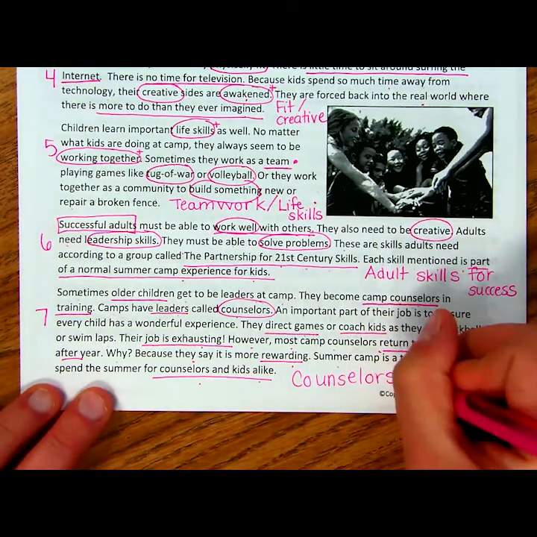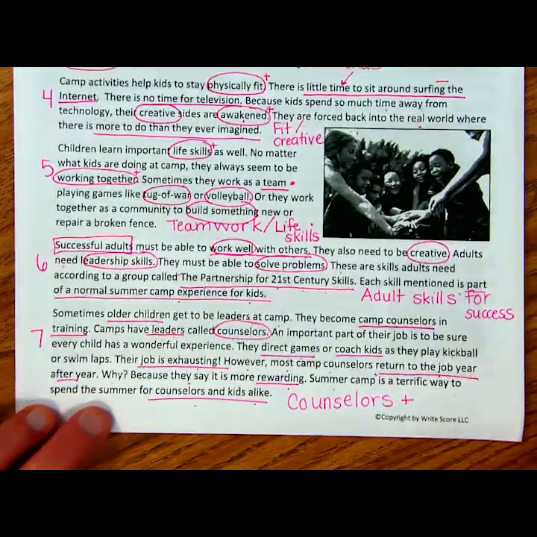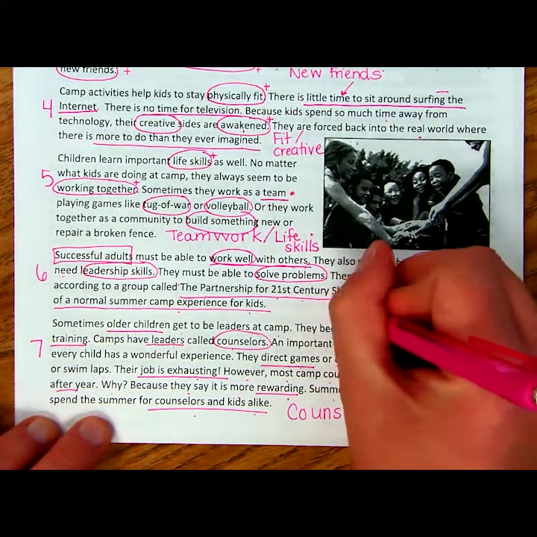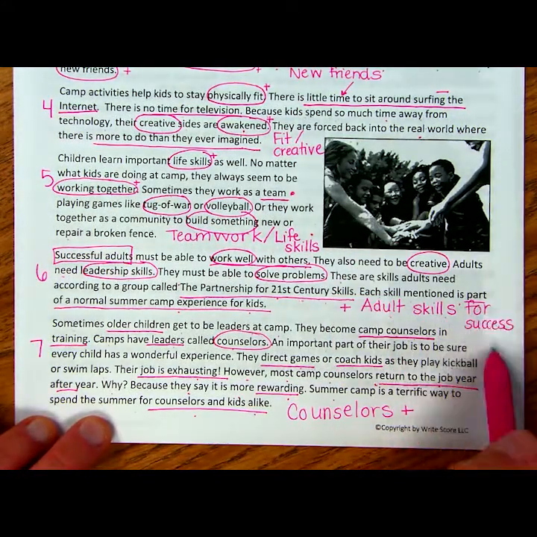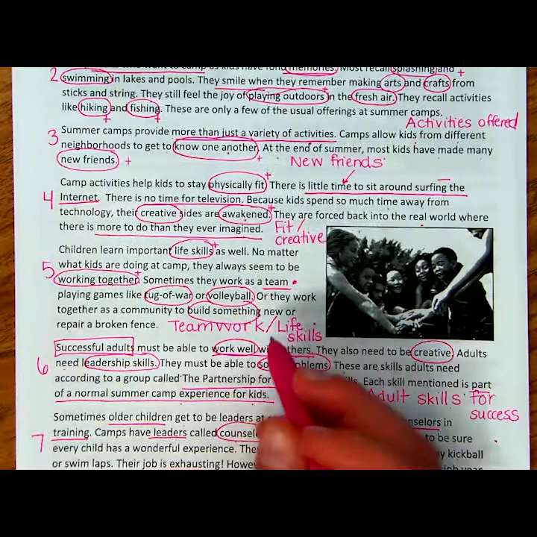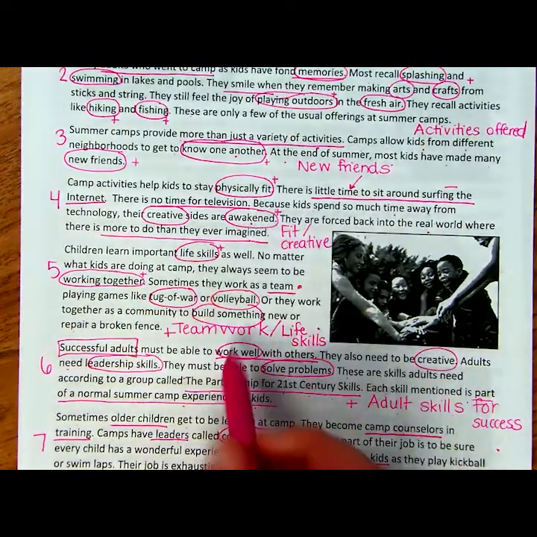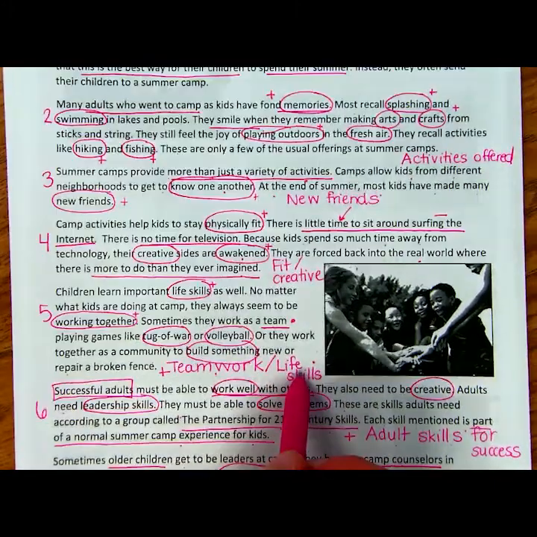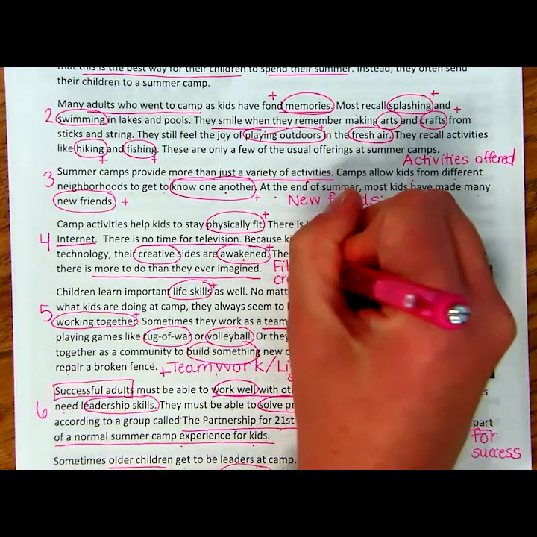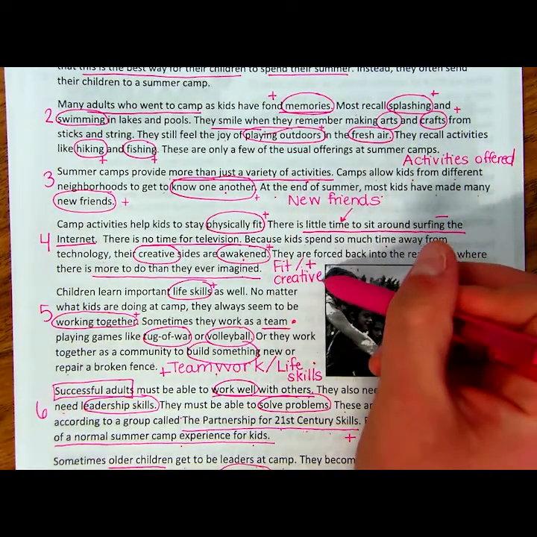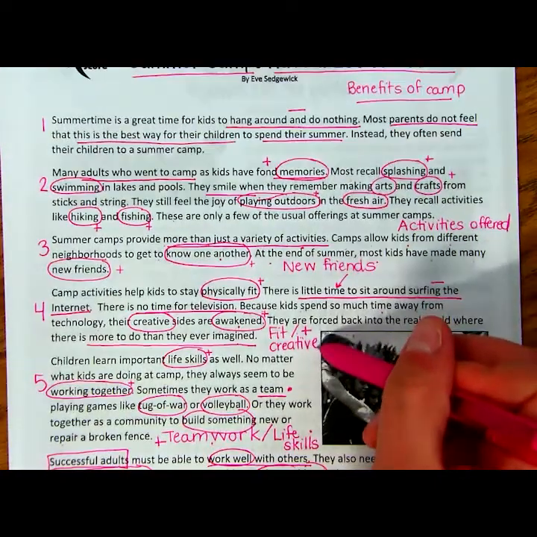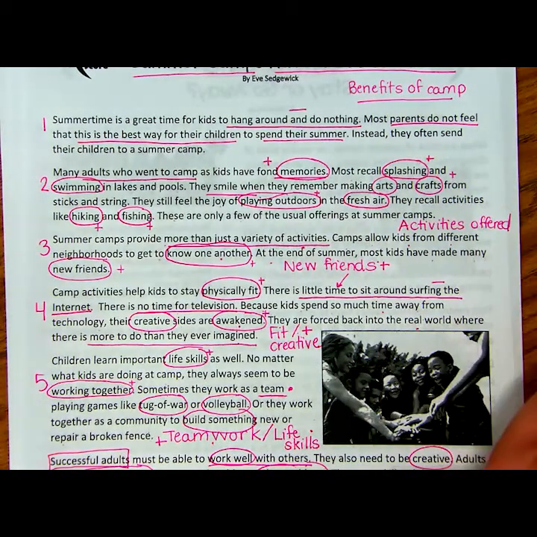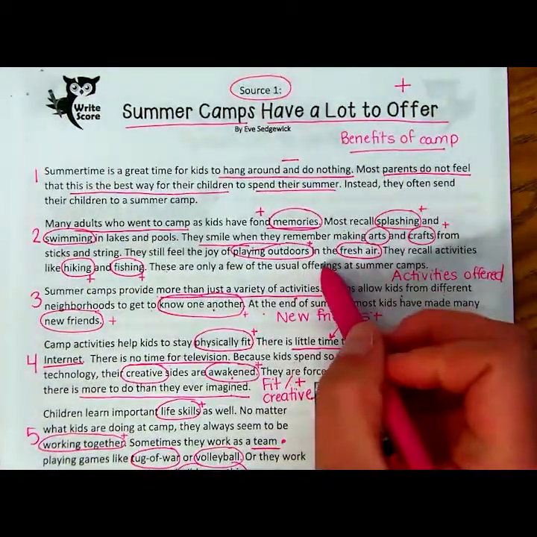Benefits or positives for learning those adult skills that you need for success. Benefits regarding teamwork and learning life skills. Benefits that are physical, also creative. You can meet new friends. That's another benefit. And then here were just some activities that were mentioned. So we've gone over source 1.